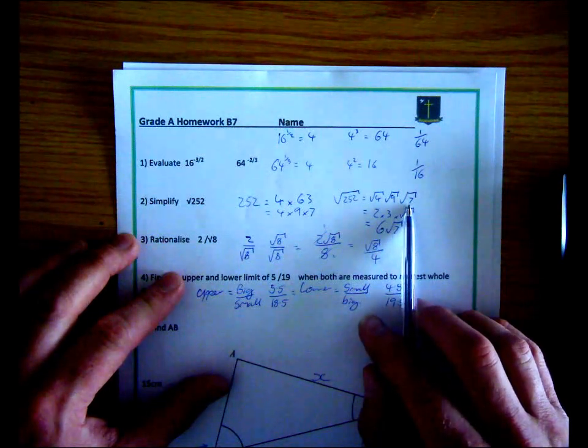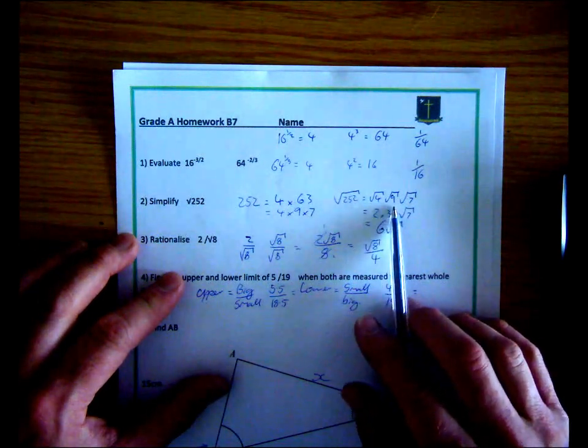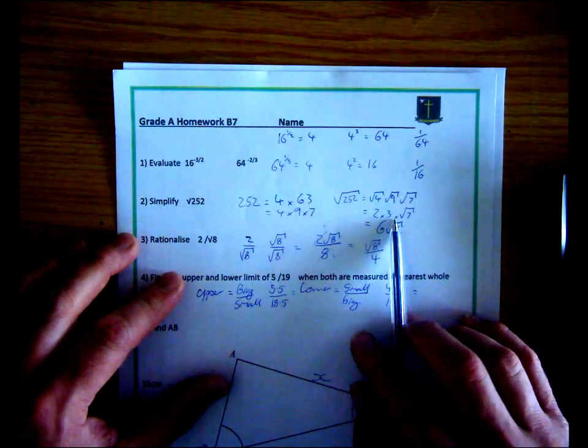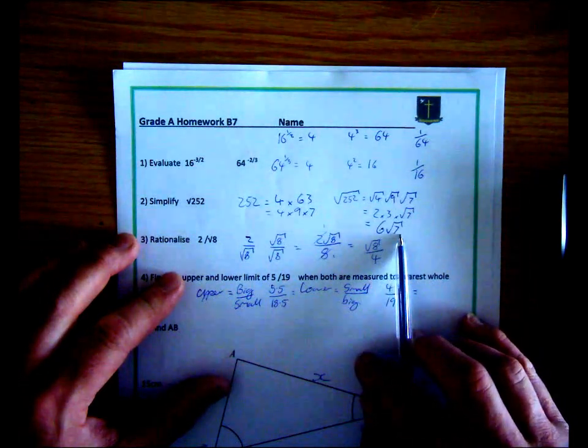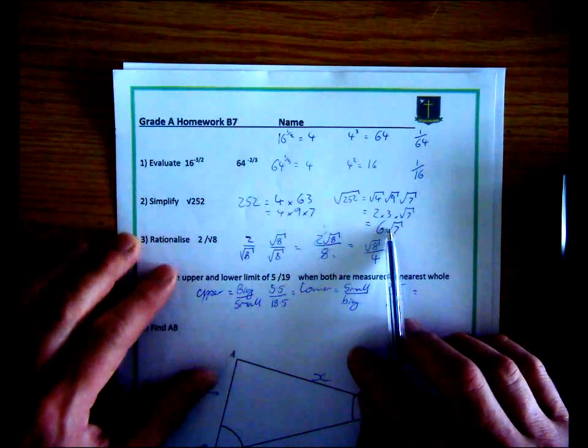Using my laws of surds, I know what the square root of 4 is, I know what the square root of 9 is. So that's 2 times 3, that's 6 root 7. That's much simpler than square root of 252.